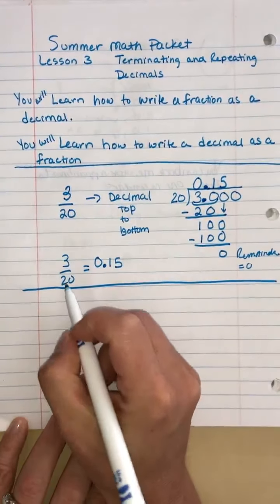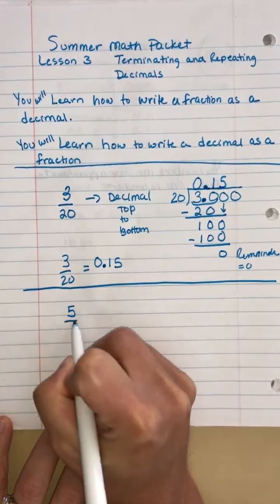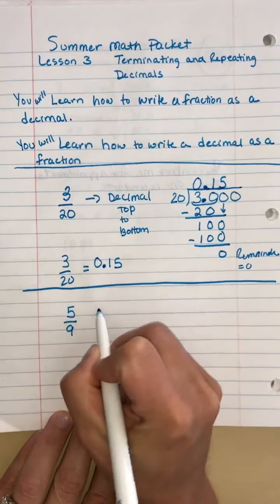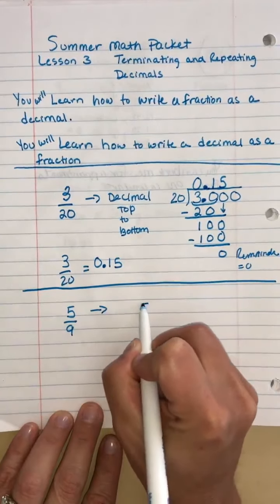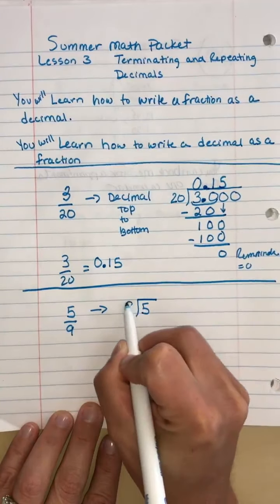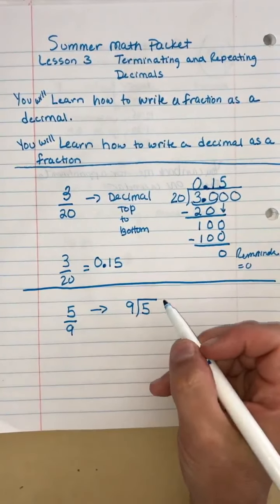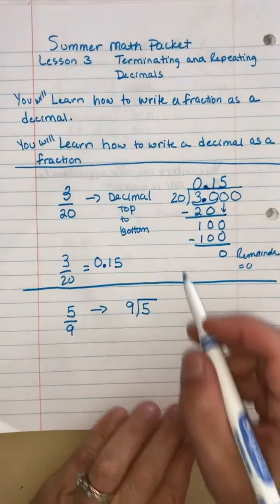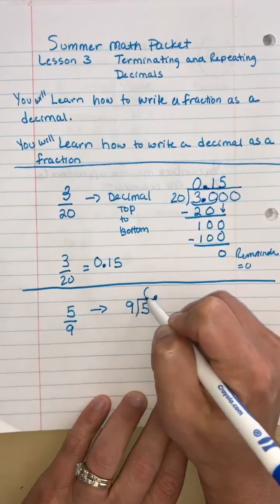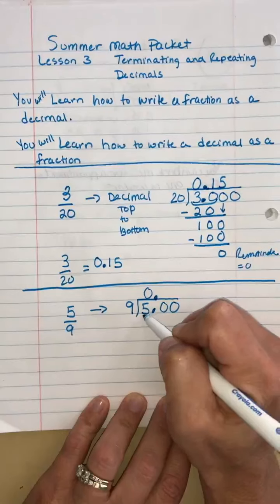All right, the next one we're going to do is a repeating decimal. And so we're going to take 5/9, and we're going to use the same method, the top to bottom method. So we're going to take 5 on the top. This means divided by 9. That way you have the dividend and the divisor in the correct spots. So at this point, again, 9 cannot go into 5 evenly, so we need to pop our decimal up, put a 0 there, add a 0 or 2. Can 9 go into 50?